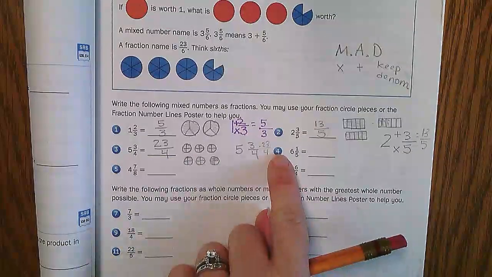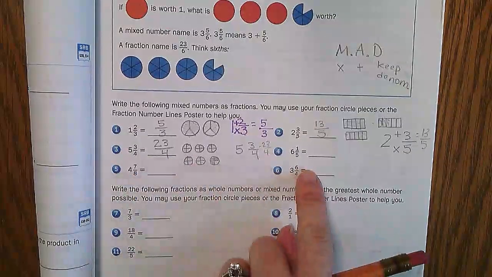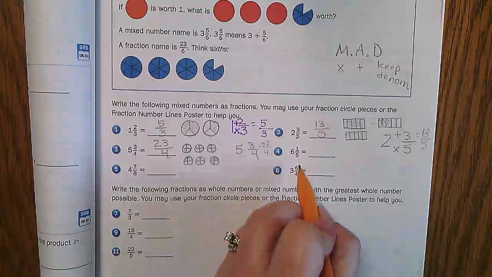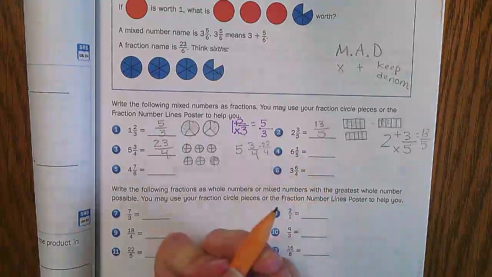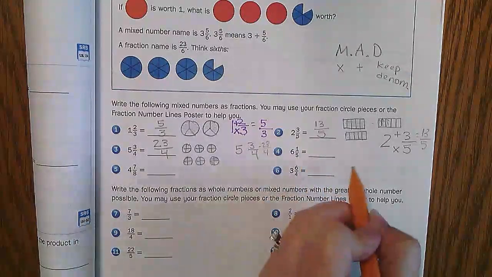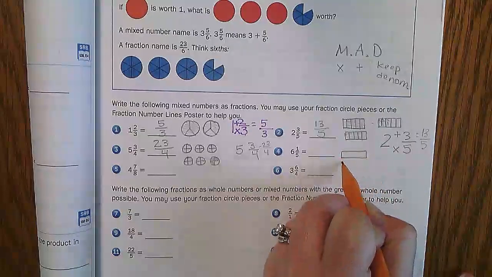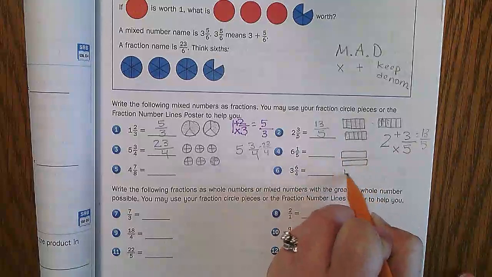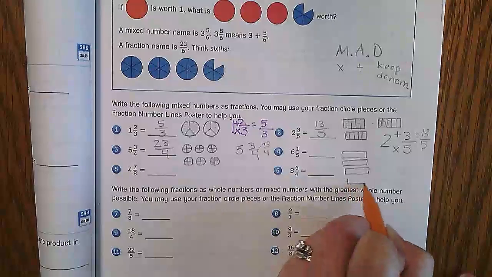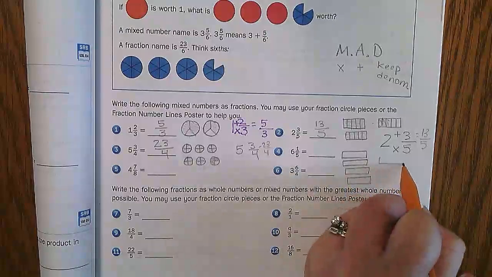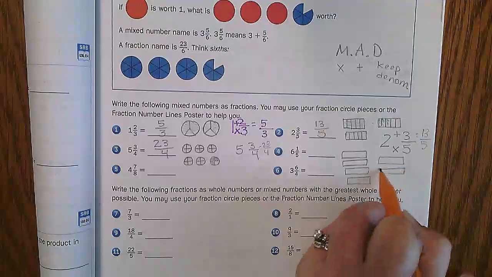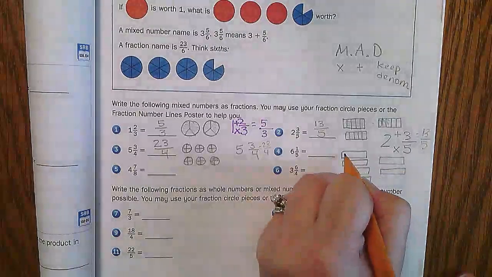We'll do number 4 together, and then I'll let you try number 5 and 6 on your own. So again, these are fifths, not very easy to divide with circles, so I'm going to draw rectangles, 6 of them. So 1, 2, 3, 4, 5, 6, and they're divided into fifths.